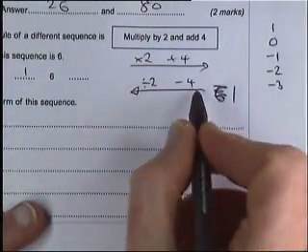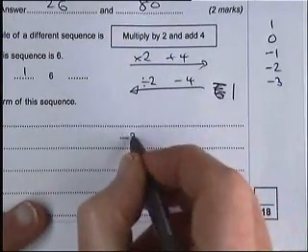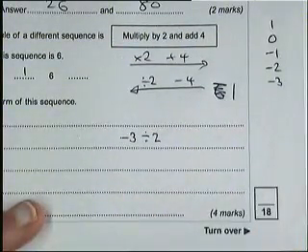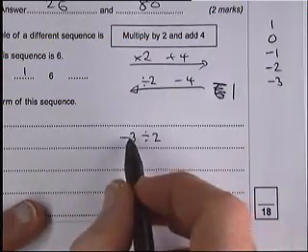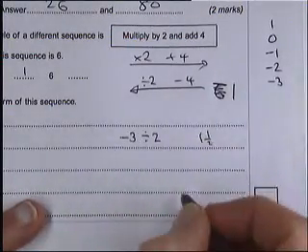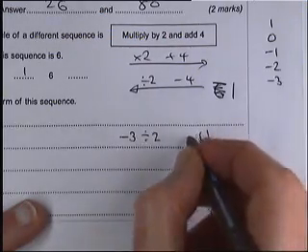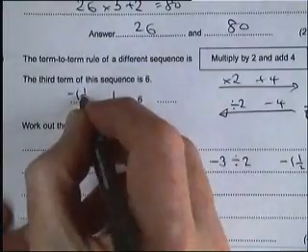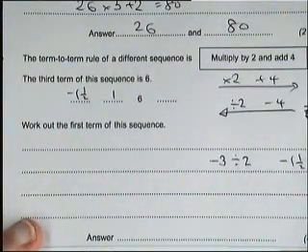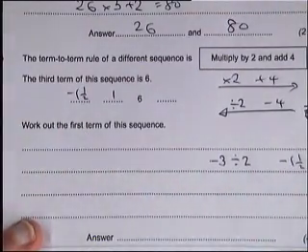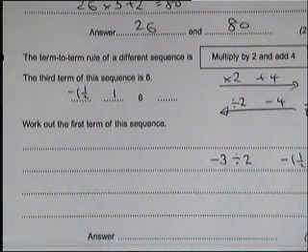And now I've got to do minus 3 divided by 2. Just write that sum down. Minus 3 divided by 2. Well, if the minus wasn't there, the answer would be 1.5. But if you have a minus divided by a normal number, you get a minus answer. So that one there, the next one will be minus 1.5. So the missing numbers for that question are 1 and minus 1.5.